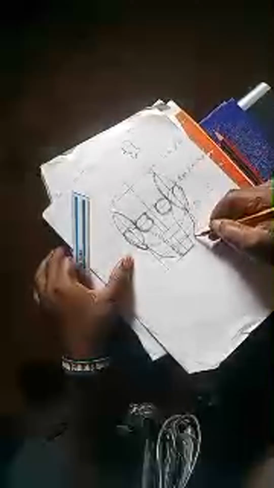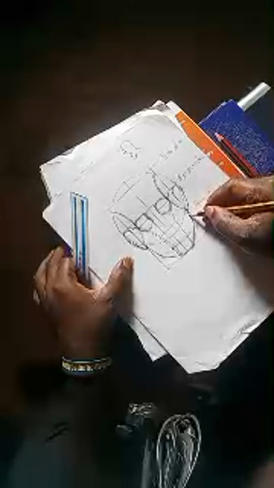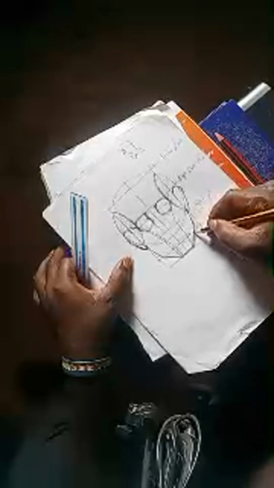When the ear comes in, you see our distance has shifted a bit. Notice once this ear goes in, it shifts. This has shifted our jaw, our jawline. Then it goes this way. So that's the face. That's the construction.